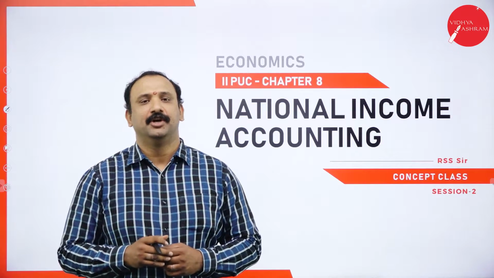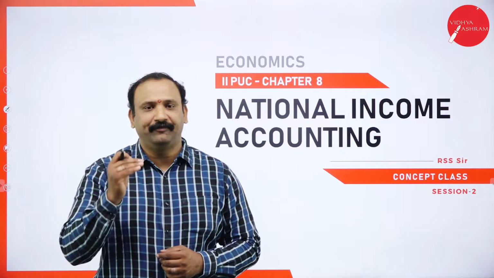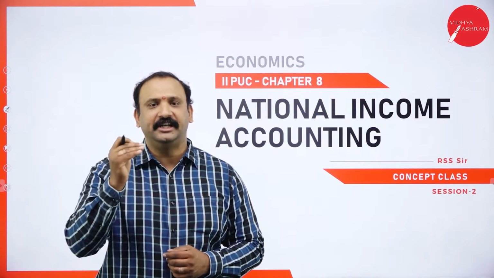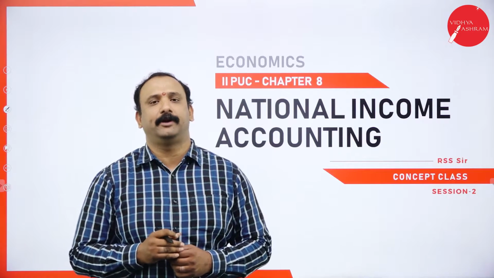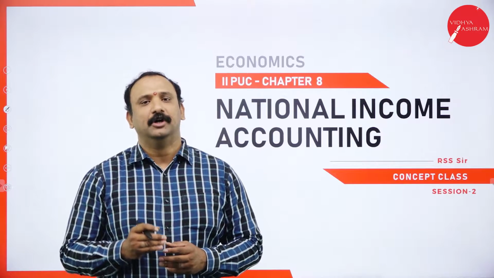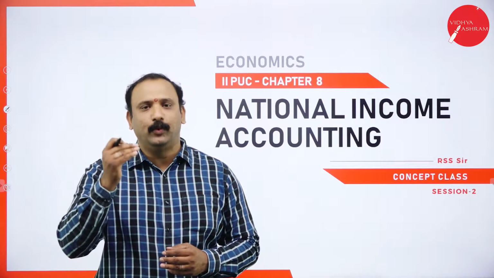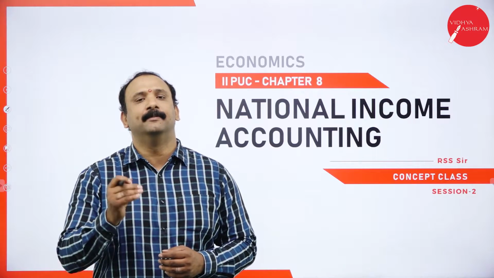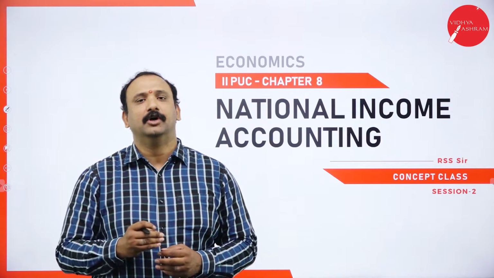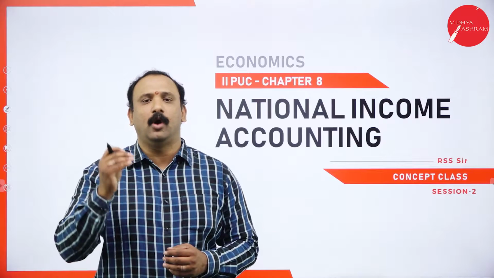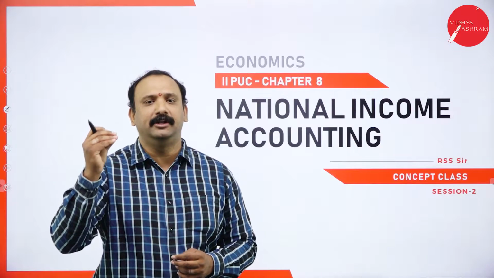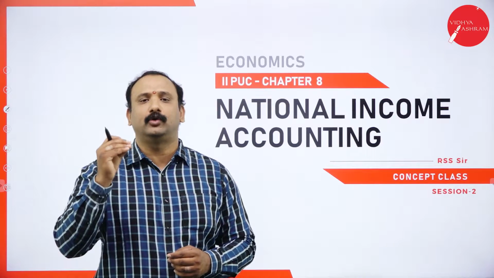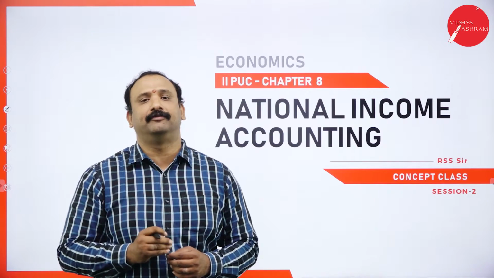Now in this session, we are going to see the different methods that are used to calculate the GDP, or the gross domestic product. In the previous chapter, we tried to understand the various fundamental concepts that are involved in national income accounting. In this chapter, we will try to understand the methods that are being used worldwide by leading economists in order to calculate the GDP of the country.